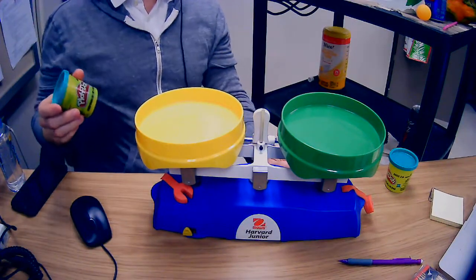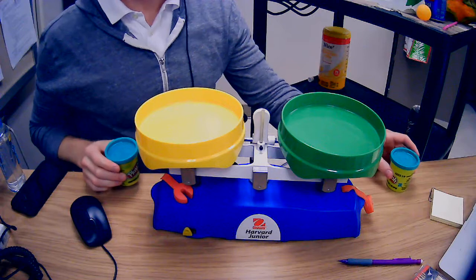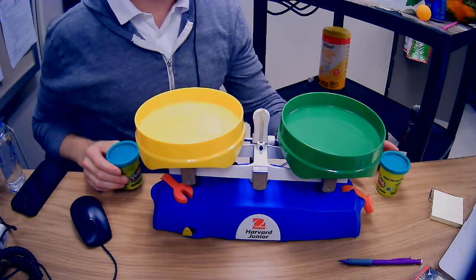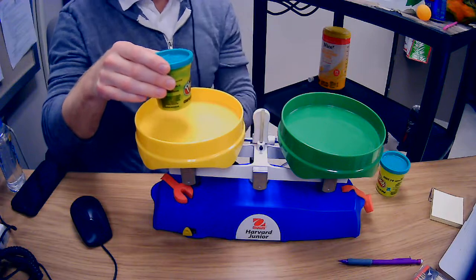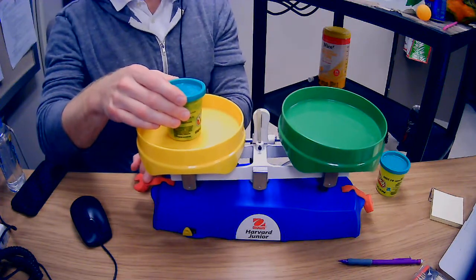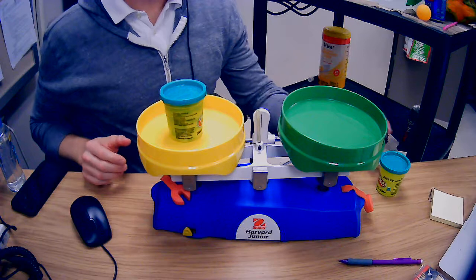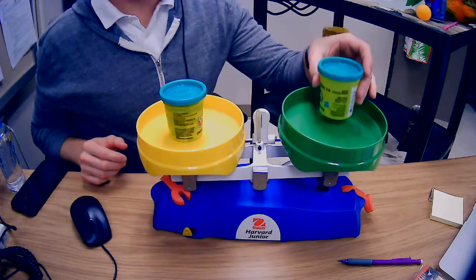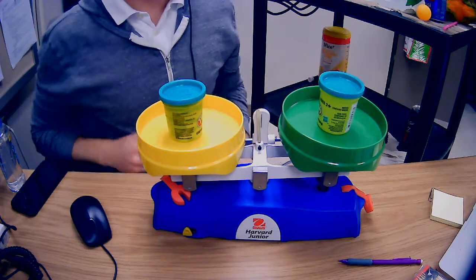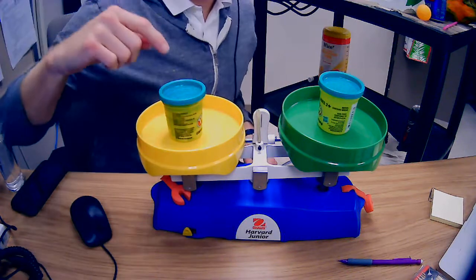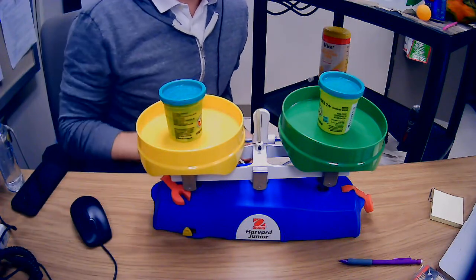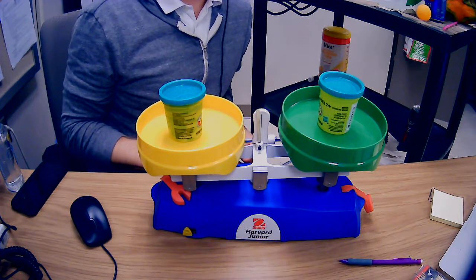So I've got my Play-Doh on this side and my water on the other. I'm going to lay my Play-Doh down here, and I'm going to put the water on that side. Play-Doh is definitely heavier than the water.